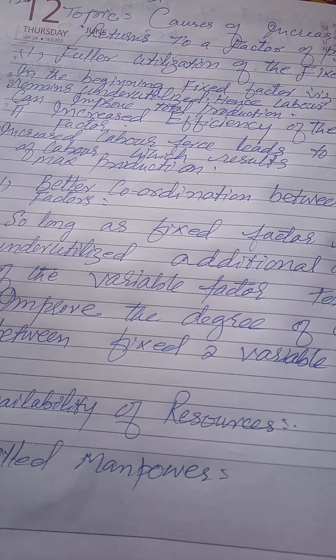But machinery in the initial stage does not yield the required result unless it is supported by labor force or manpower. So in the initial stage, the contribution of machinery towards production is negligible unless it is technically supported by the labor force. Hence, efficient labor force will lead to increasing return to that very fixed factor of production.